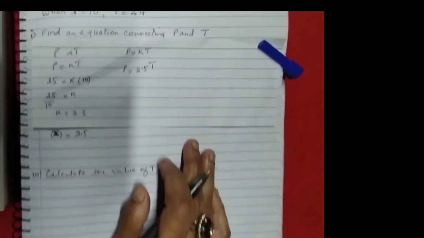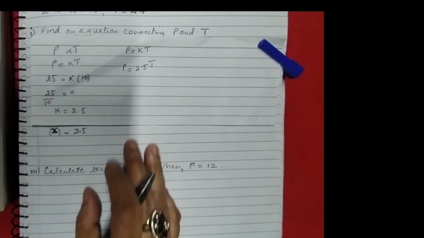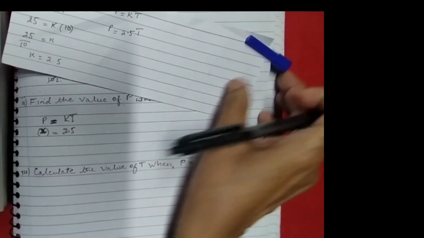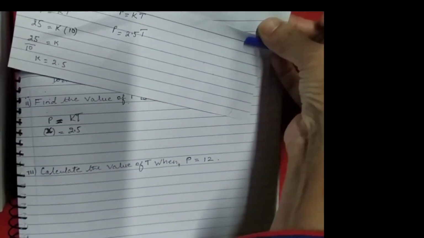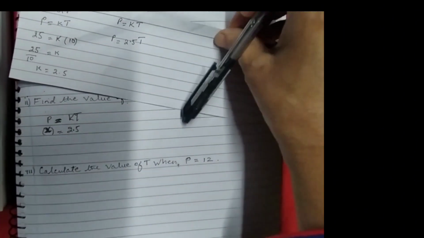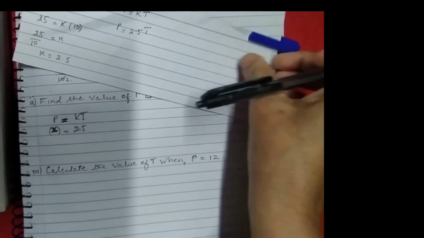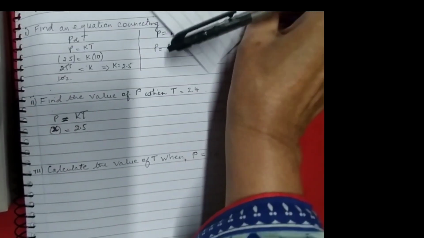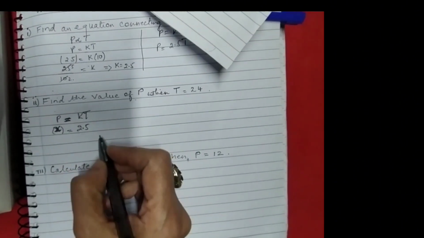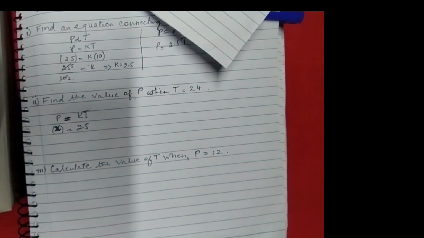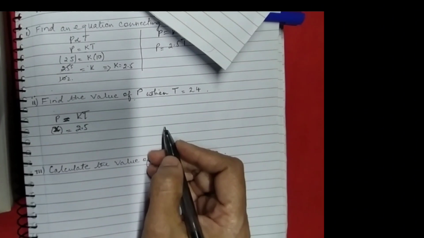After this, we'll be writing another question. Find the value of P when T is equals to 24.